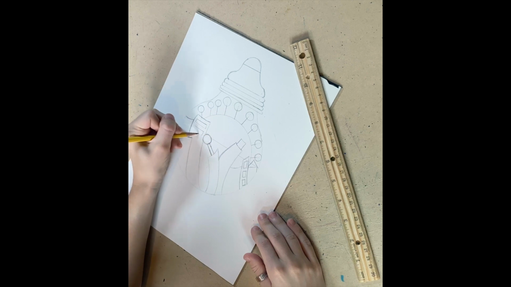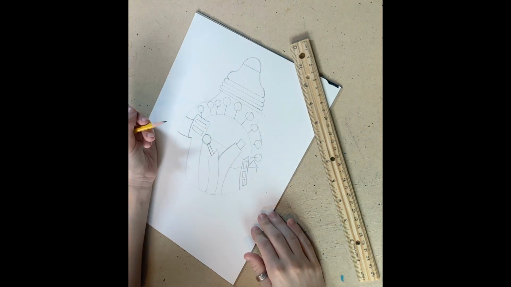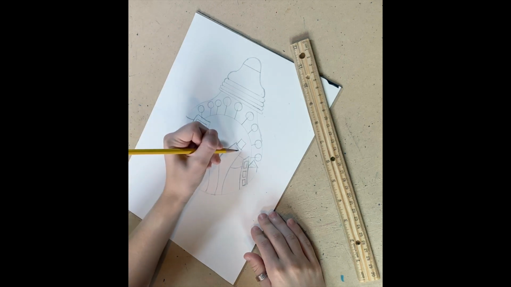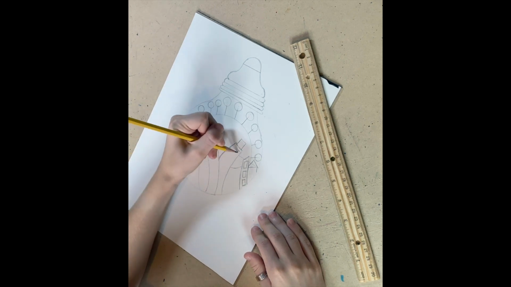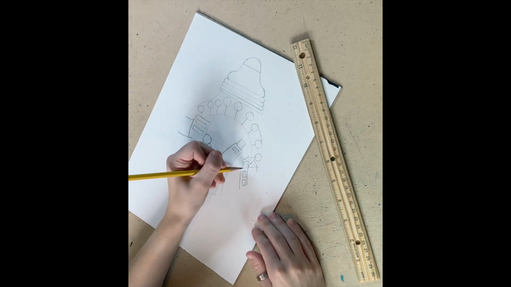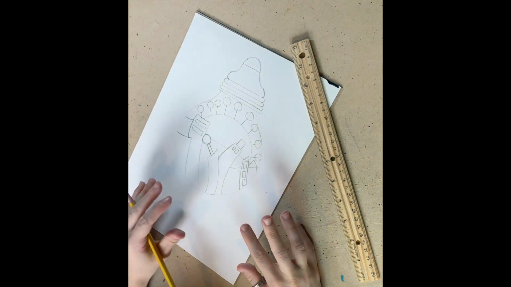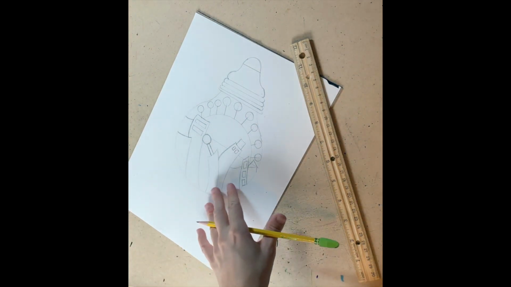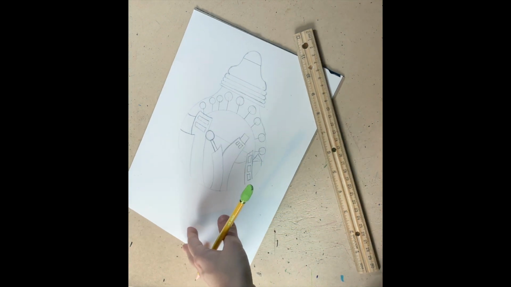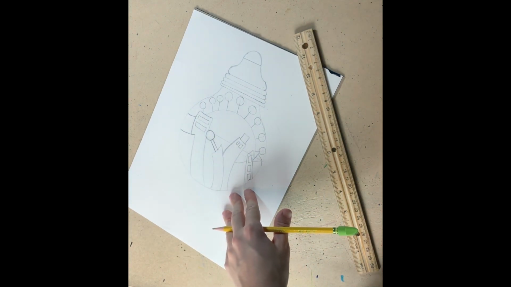So you could do that, or you can do the two windows, which are one and one next to each other. So you can choose between these three designs for your windows. And I'm going to finish off camera, and then I will come back to you with the windows complete.